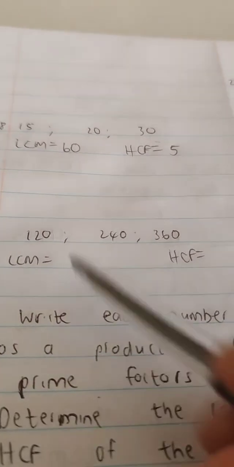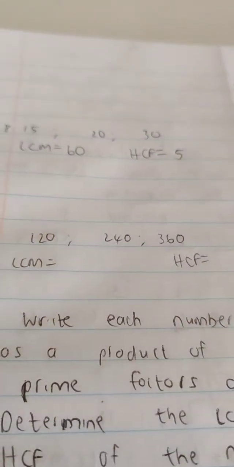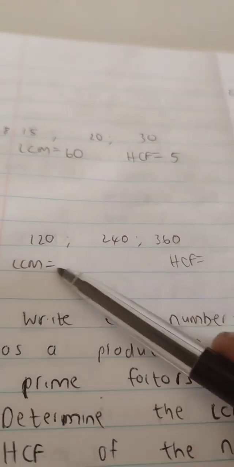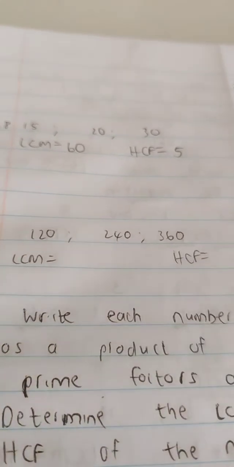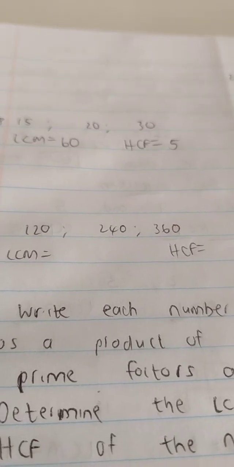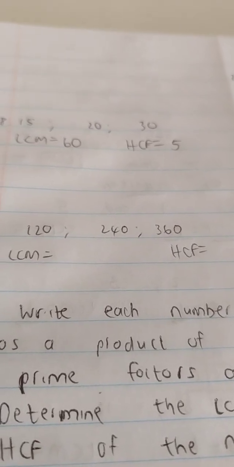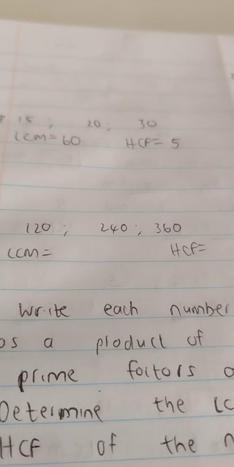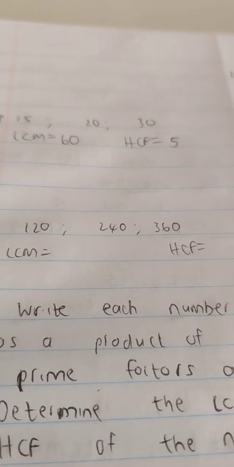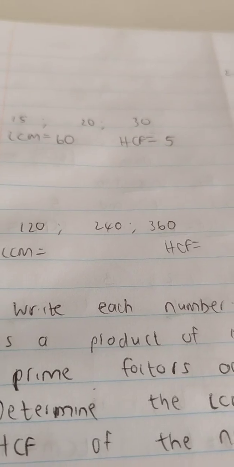What is the lowest common multiple? That is the question at hand. And we were told to write down the LCM by inspection.